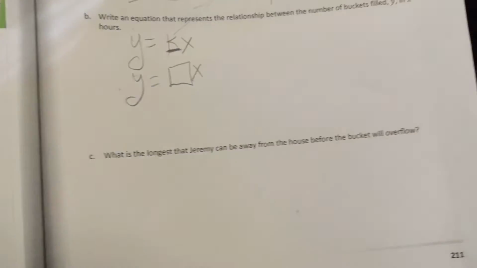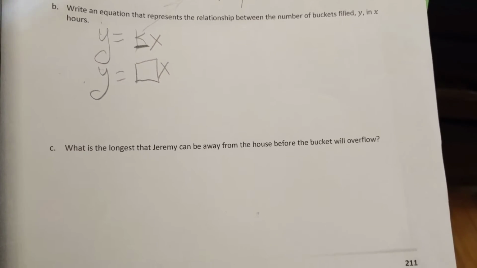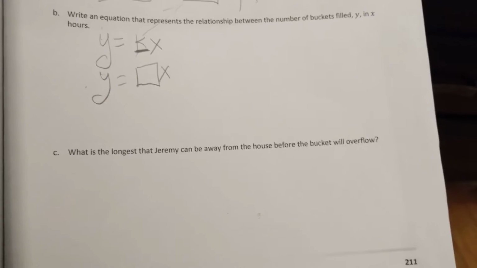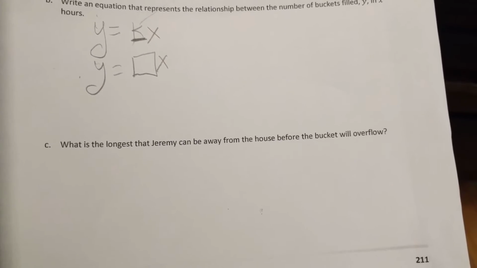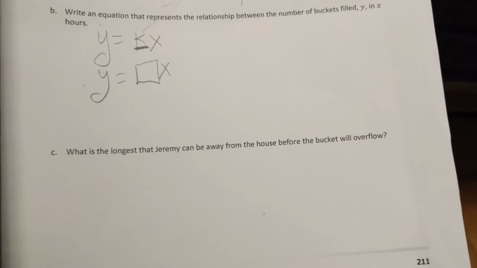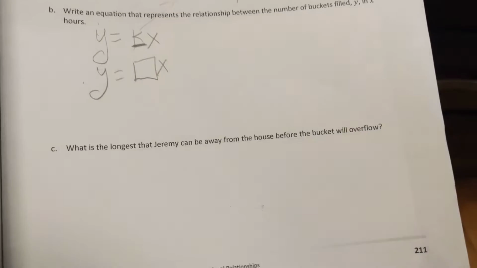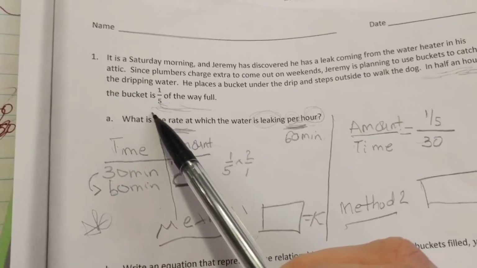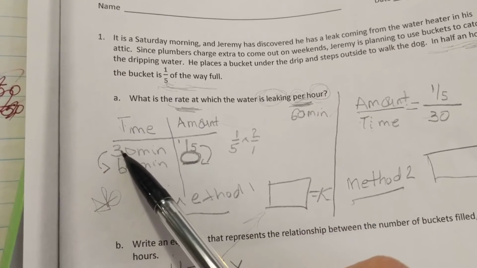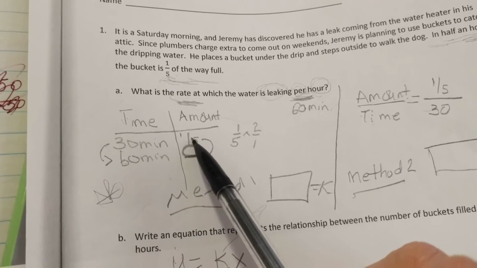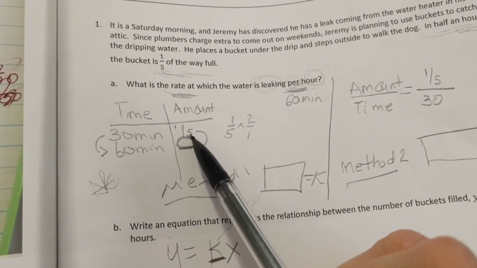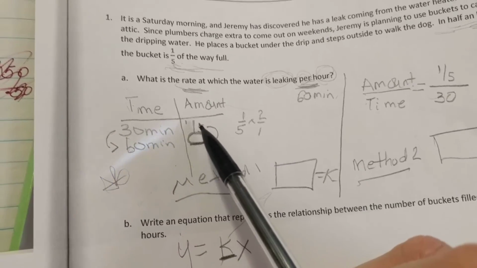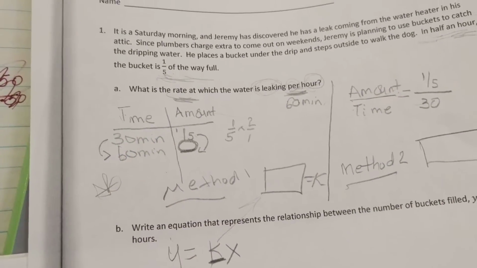Number 3. What is the longest that Jeremy can be away from the house before the bucket is overflown? So a common question I get here is, well, how big's the bucket? Or, all sorts of other questions. But we don't need to know the size of the bucket because they tell us back at the top that after 30 minutes of time, 1/5 of the bucket is full. So a full bucket is filled when this fraction gets to 5/5. One whole bucket reaches the top.